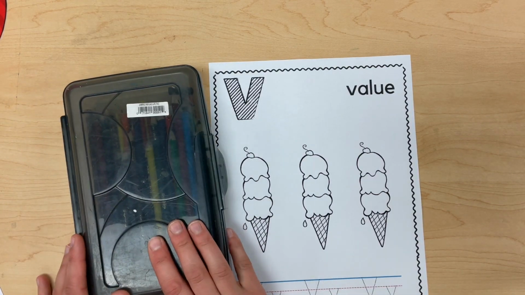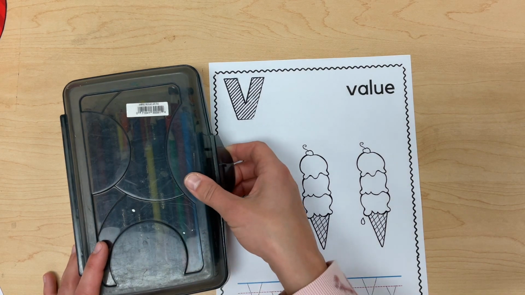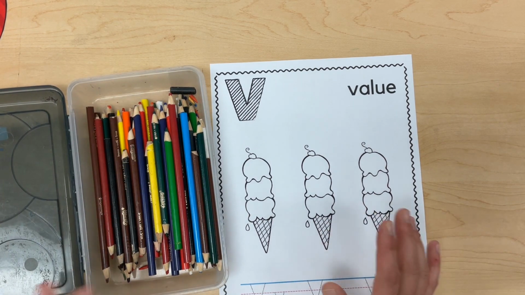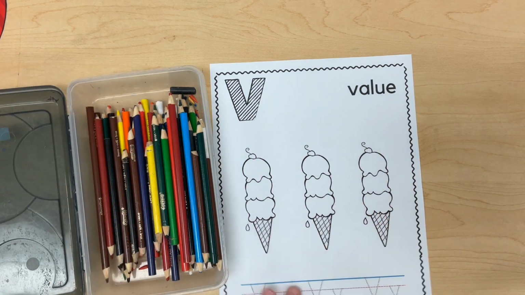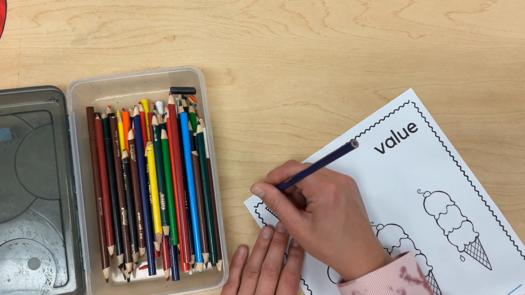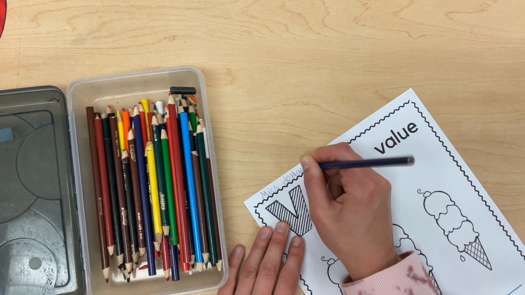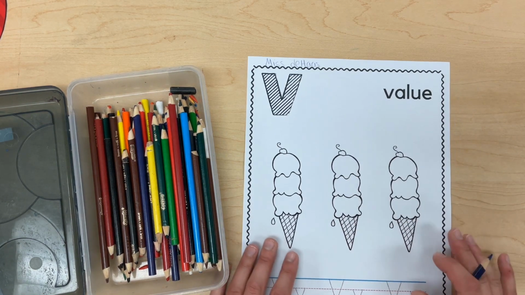So you are going to have your container of color pencils at your table. What you are going to do is first write your name, and you can use a color pencil to do this, or you can go ahead and use a regular pencil. I'm just going to write it right up top. You could write it on the back if you want to. You can write your name and code wherever you would like.